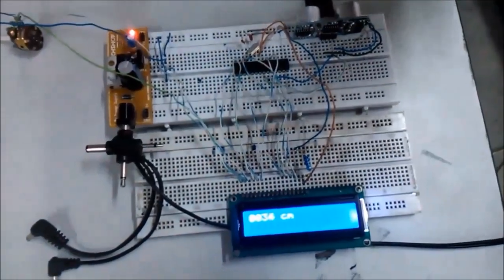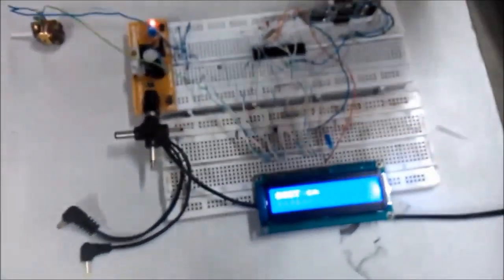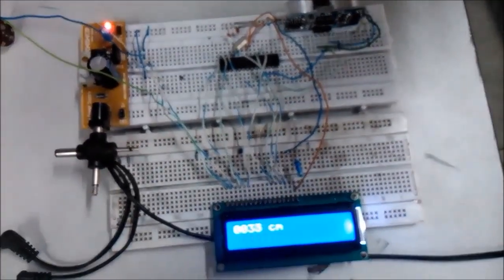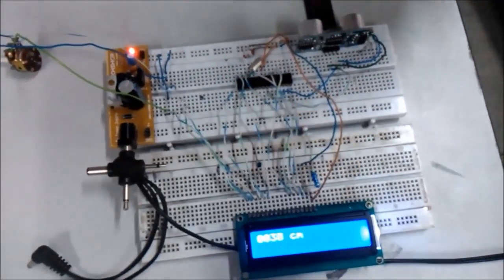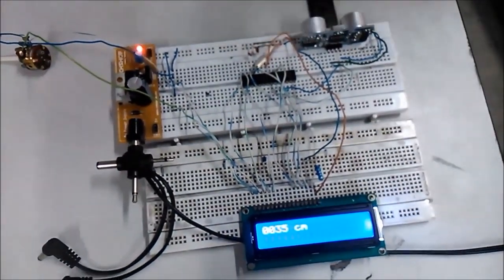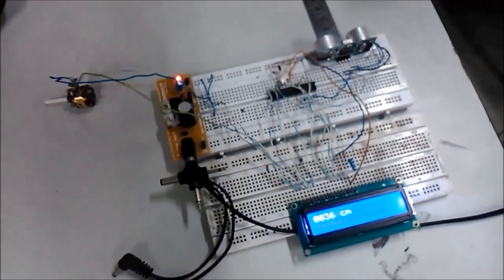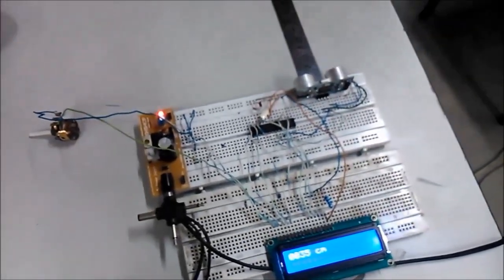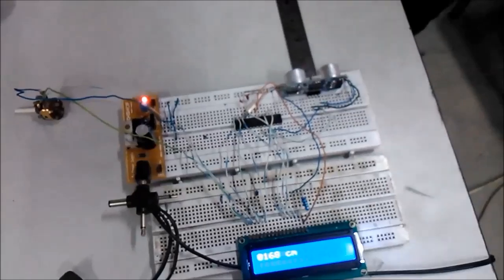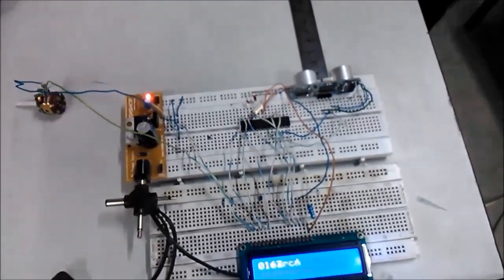So here the microcontroller is using the port C pins to read the signal and transmit the signal, and we are using the timer in the ATmega8 to calculate the time between sending and receiving the signal and calculate the distance internally. So I am going to demonstrate how we are measuring the distance with some examples.